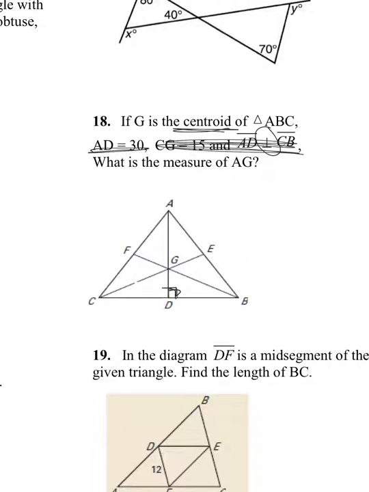The key here is that the centroid cuts this line from A to D right here, making AG 2/3 the length of your line and GD 1/3. And that's true for all of them. Like for C to E, C to G is 2/3, G to E is 1/3. B to G is 2/3, G to F is 1/3. So it cuts it into those fractional pieces.